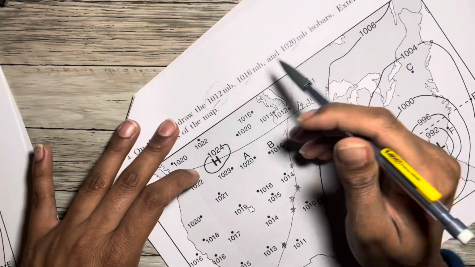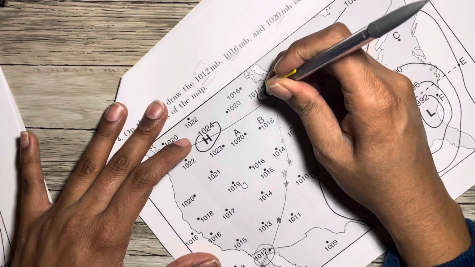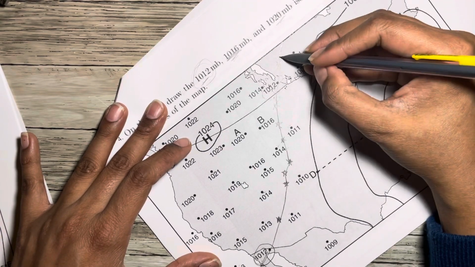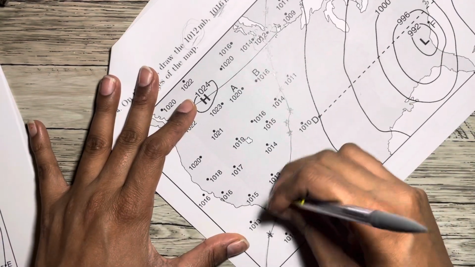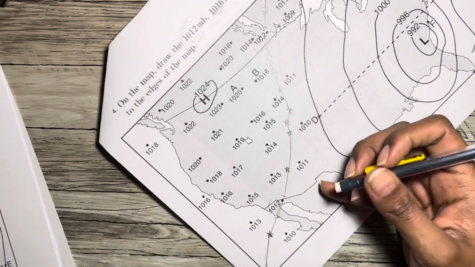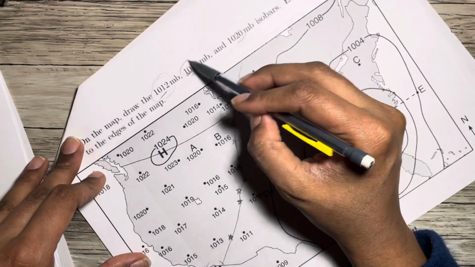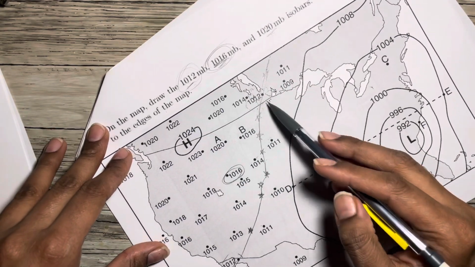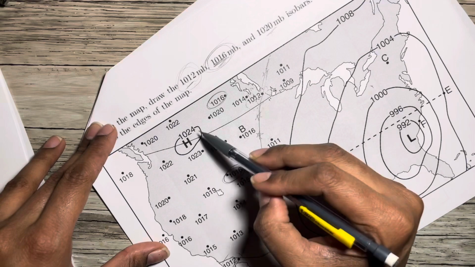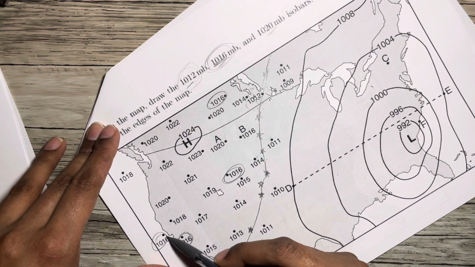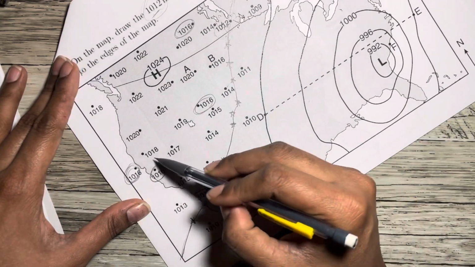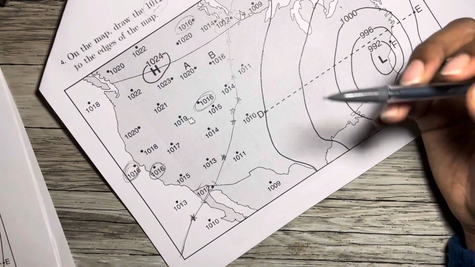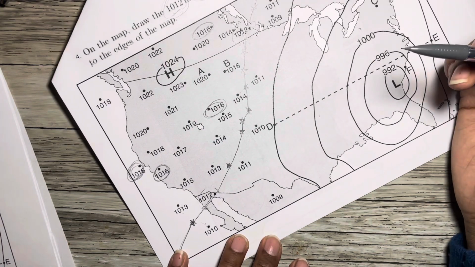Let's try 1016. So I'm going to erase all my other circles to not confuse myself. And if you want, you can also erase the stars that you drew for the other line. Just keep the line that you drew for 1012. Okay, so 1016, I'm going to find all my 1016s first. Here's 1016. Here's 1016. Here's 1016, here's 1016, and that's about it. So now I'm going to find all my hidden 1016s.